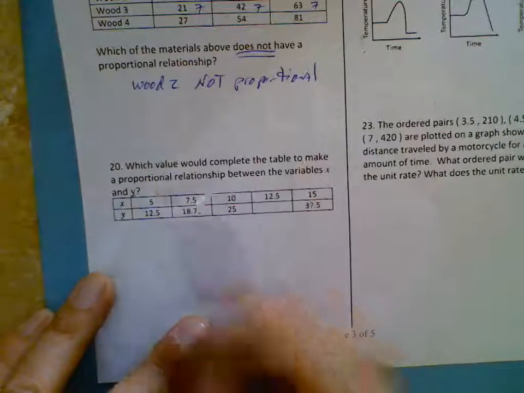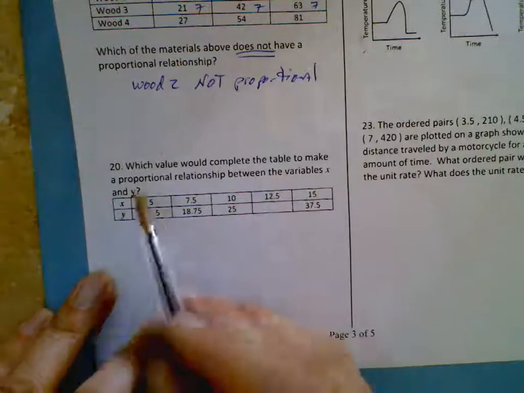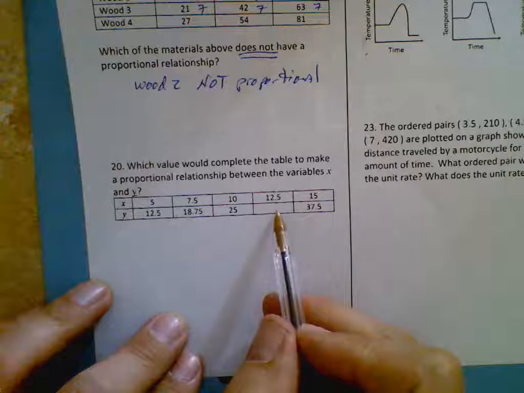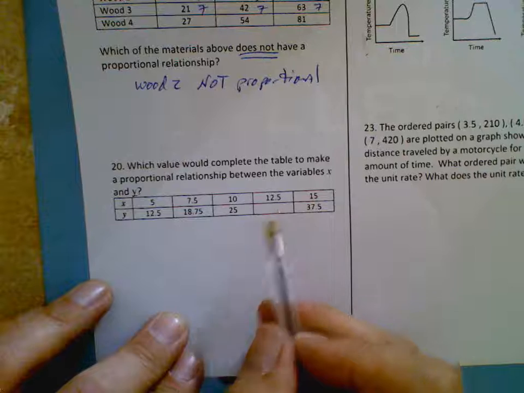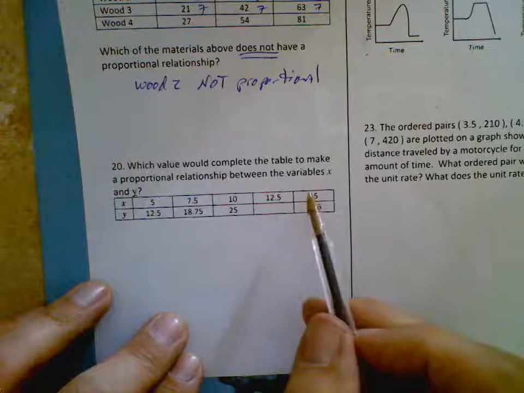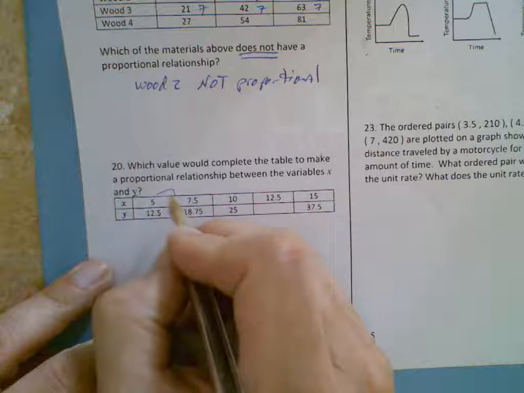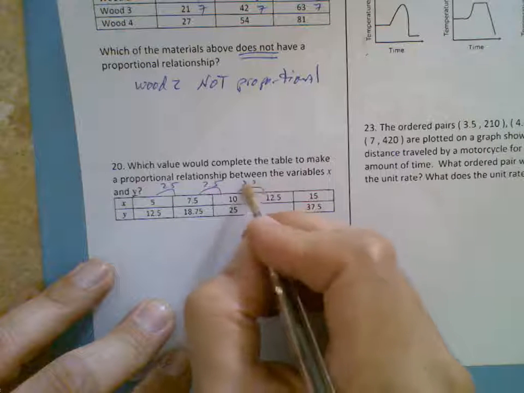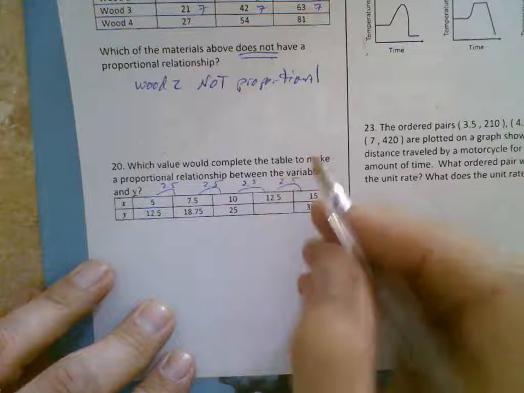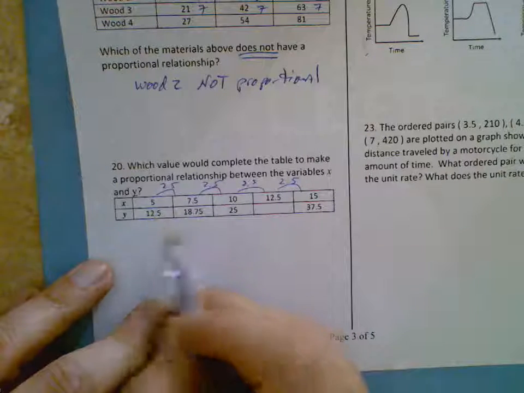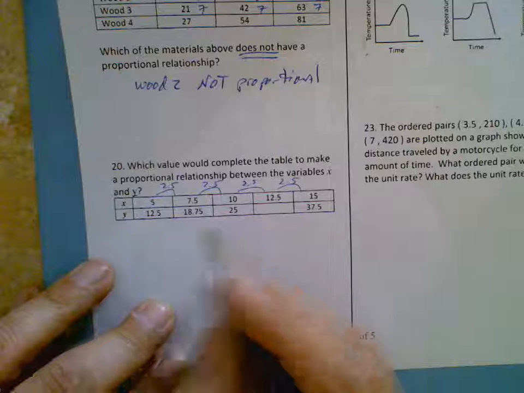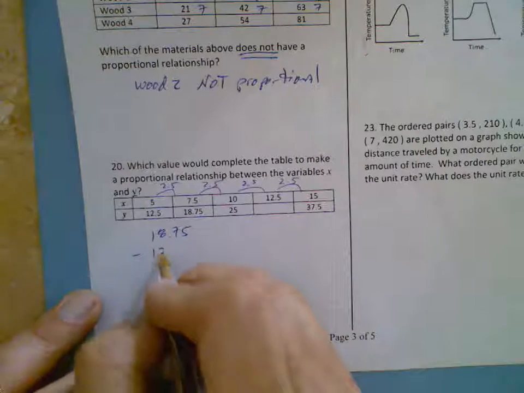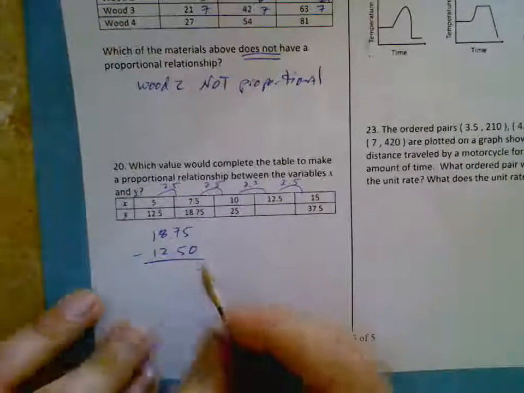Which value would complete the table to make a proportional relationship between the variables x and y? I've got this table, and I need one value to make this whole table proportional. I notice I'm going up by 2.5 at each step. So if I find how much it goes up between any two values I know, I can simply add it to 25. What is 18 and 75 hundredths minus 12 and 5 tenths, or 50 hundredths?